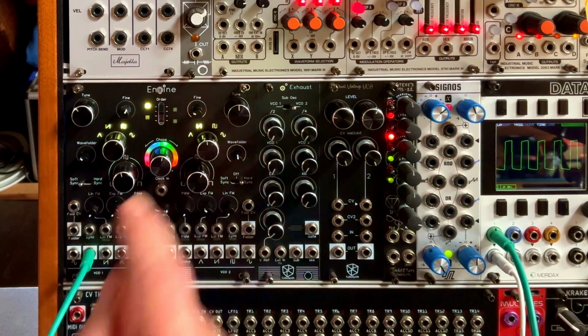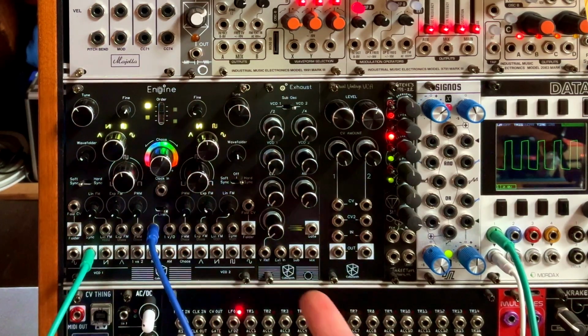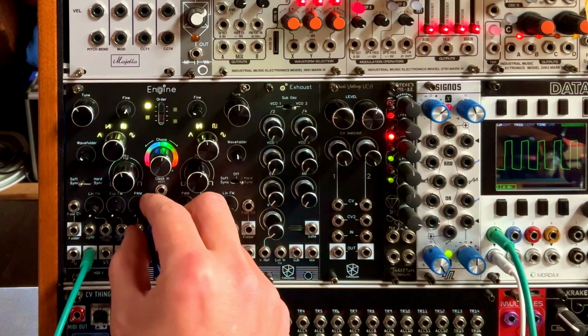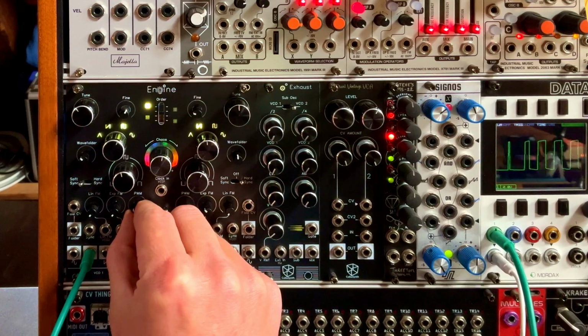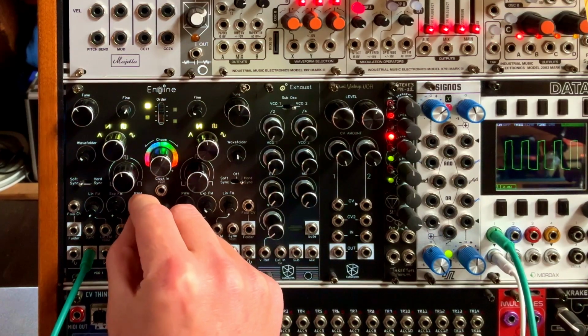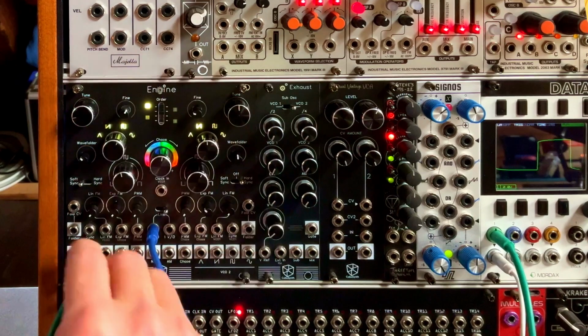Right? The pulse width is actually normalized to the chaotic output. So if I just turn up without putting anything in there, we start getting this chaotic pulse going on there. Right? Well, we'll have a look at the chaotic functions a little later.